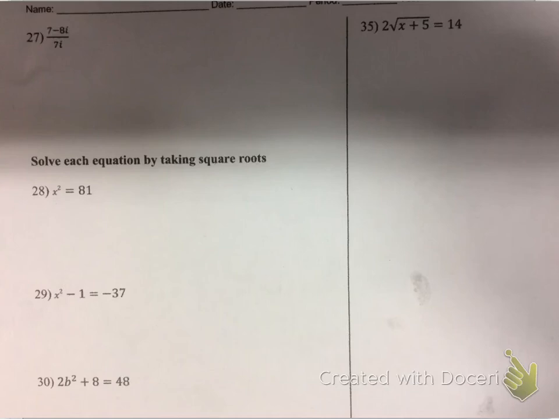Okay, but if I multiply by -7i, I end up with 49, and I'm going to end up with, let's see here, -49i plus 56i squared, which will become -56.